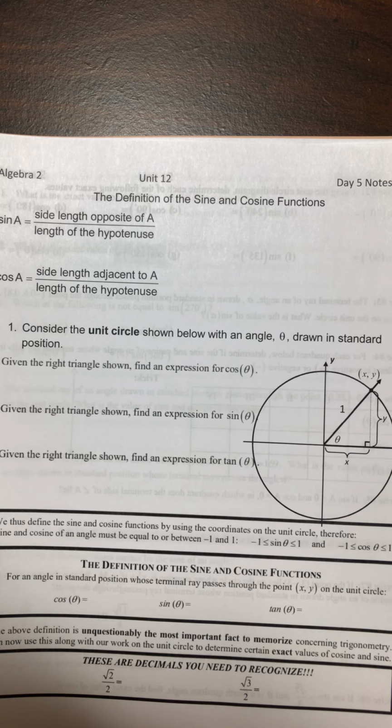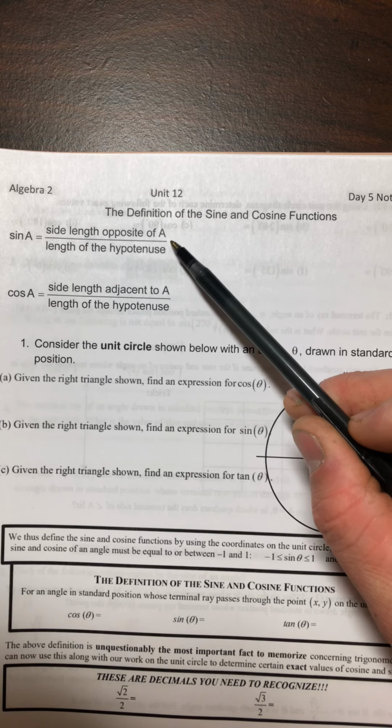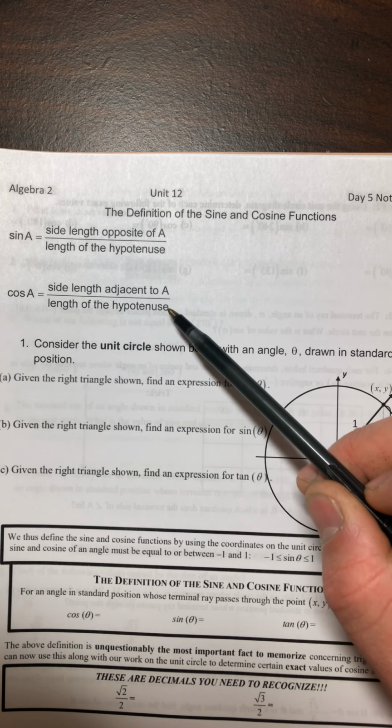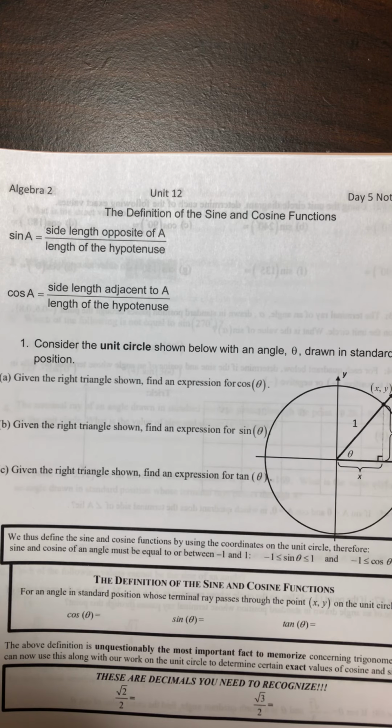Okay, Algebra 2, Day 5 notes, definition of sine and cosine functions. It's a little bit of a shortcut for Day 4, actually, once you get the hang of it. Starts off with a little review. Sine is the opposite over hypotenuse, cosine, adjacent over hypotenuse. Some of the things in Day 5 refer to the unit circle, and some do not, so you have to read carefully on each question, make sure you understand what's going on in each one.